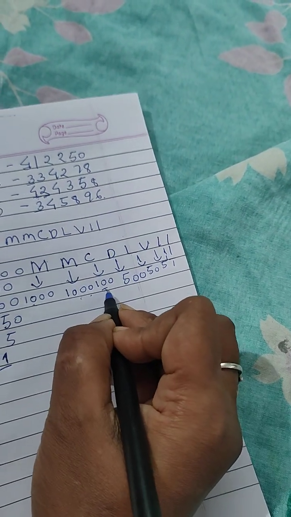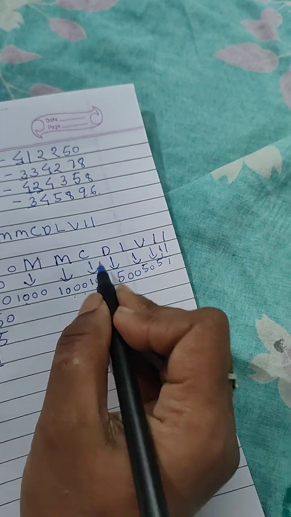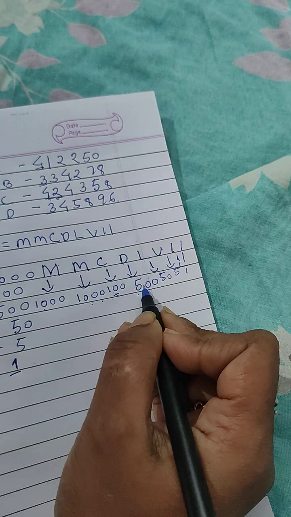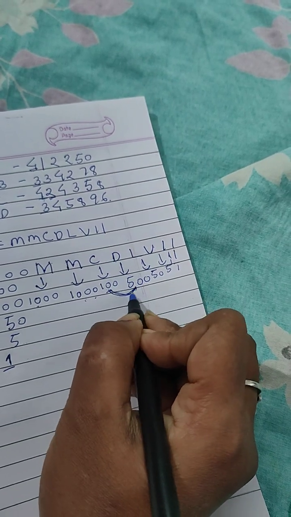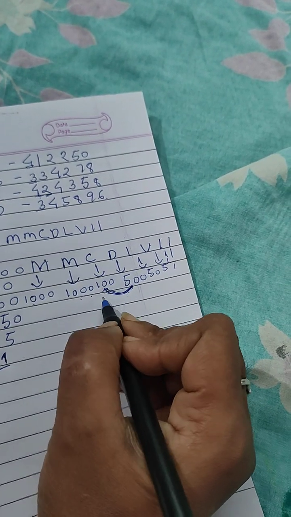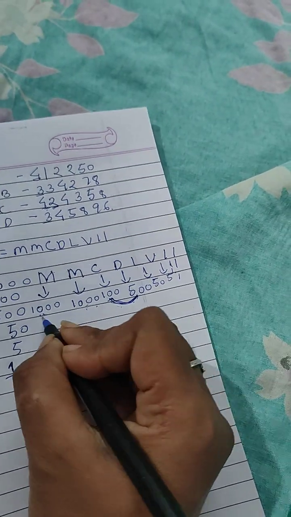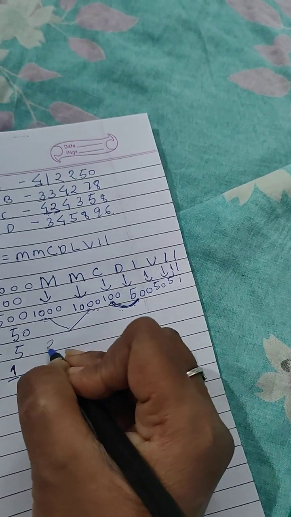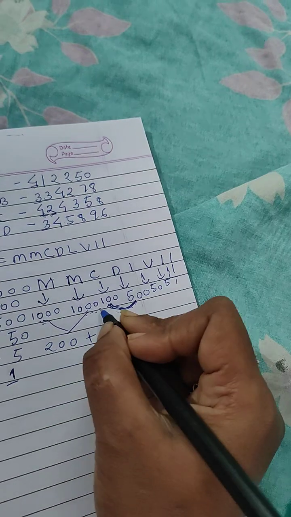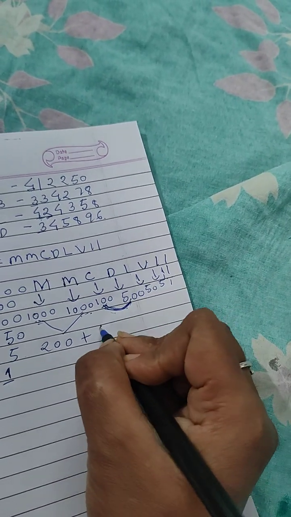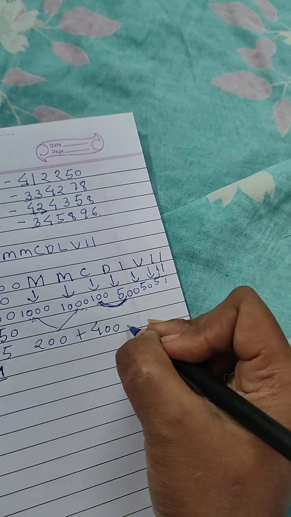But here there is a problem. Here C is coming before D. D is 500 whereas C is 100. So we have to do a subtraction because a smaller number is coming before the bigger number. So 1000 plus 1000 is 2000, fine. But here we have to do a subtraction, 500 minus 100, which gives us 400.